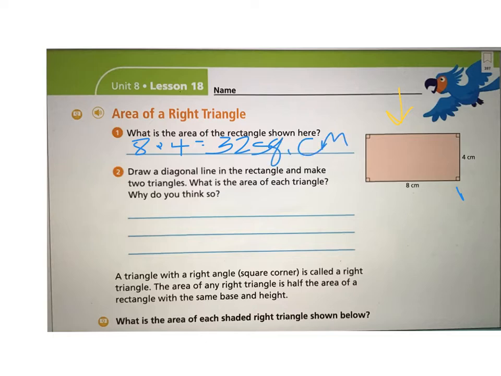It says draw a diagonal line, so we're going to draw a diagonal line. Now we know that we have triangle 1 and triangle 2. And what is the area of each? Well, if I know that this rectangle is 32, each triangle has to be divided into 2, which means it has to be 16. So you can write exactly what I wrote, or you can write it in your own words.